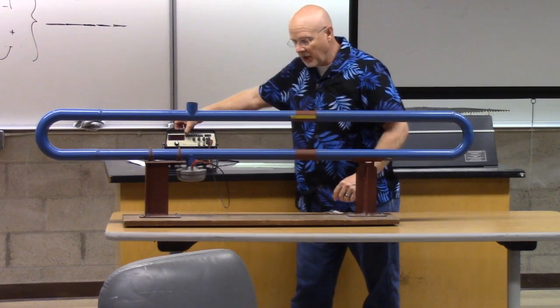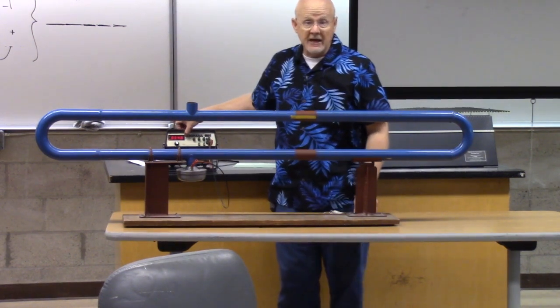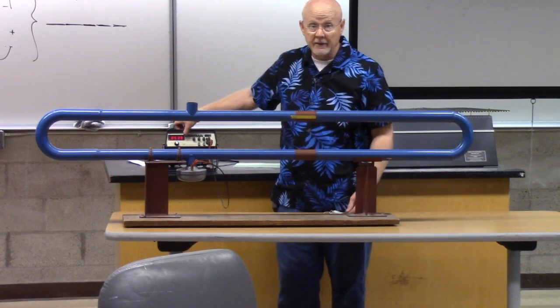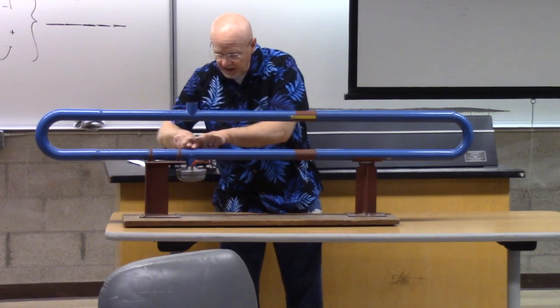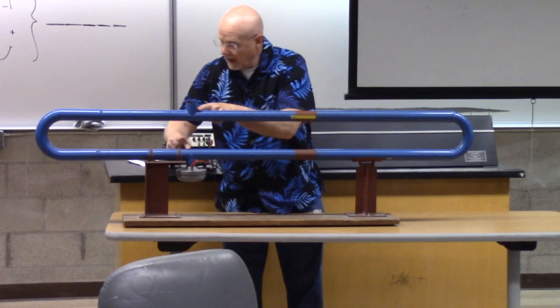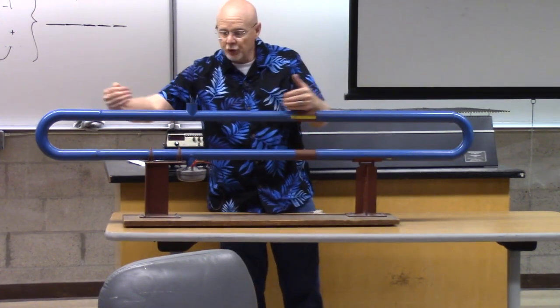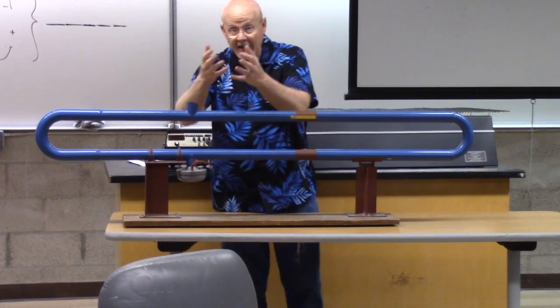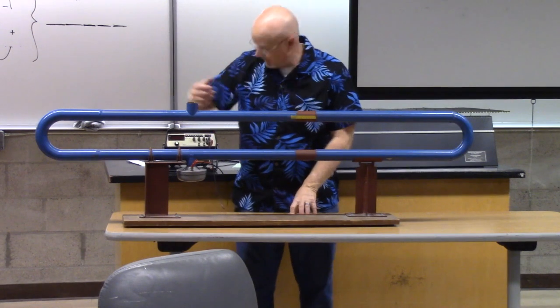But if I turn this on, hopefully it sounds obnoxiously loud right now. And see, what's happening is the sound waves come up and split into two along this tube, and one goes this longer path and one goes this shorter path, but I've set it up so that the two crests come together and it's really loud. You're getting this first case where I have constructive interference.